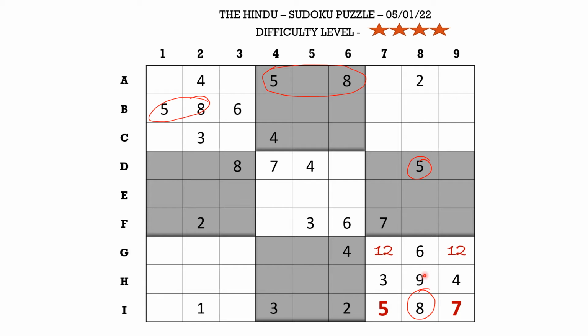So this blocks here, and these two cells will take 5 and 8. Now in row 7 there is a 5 blocking here, and in column 7 there is a 5 blocking here. So this is 8 and this is 5.